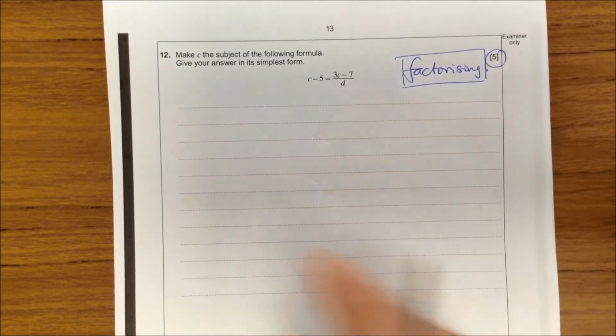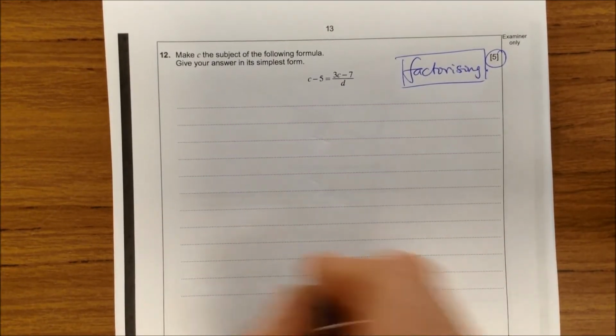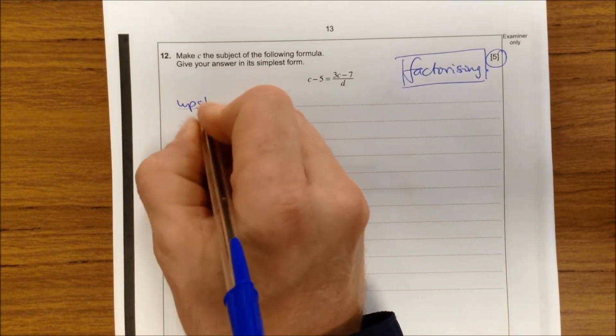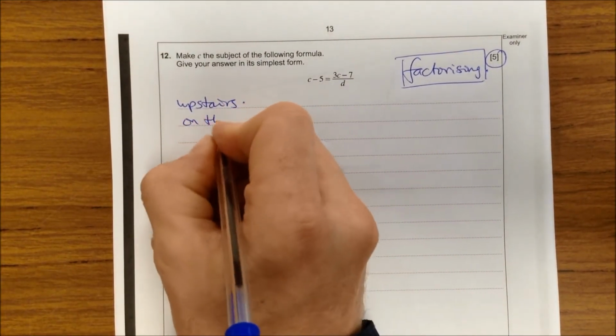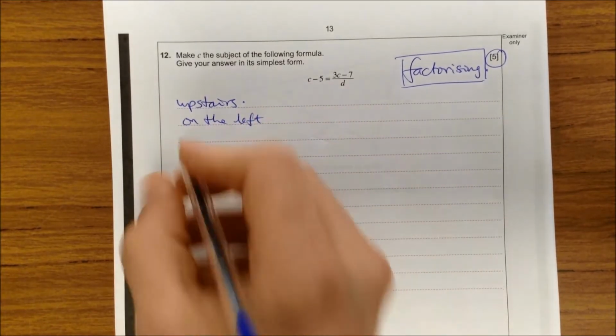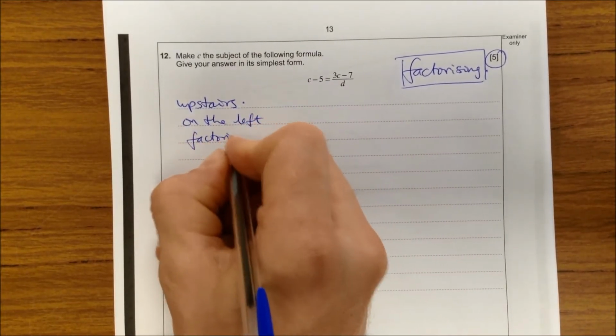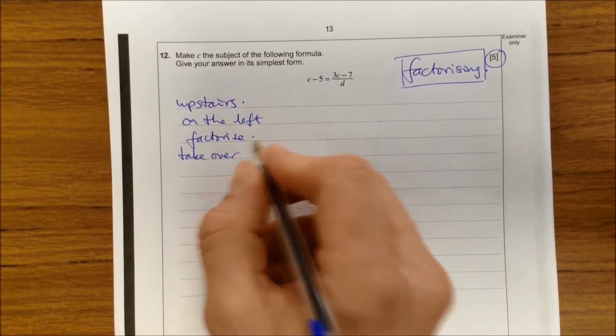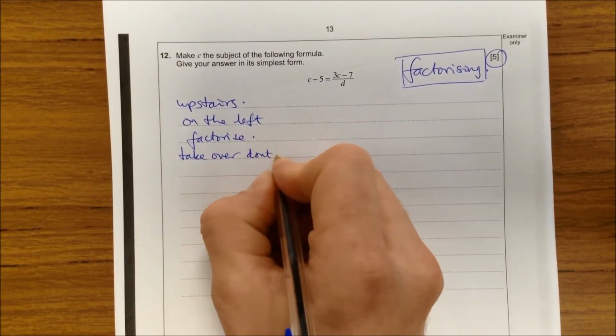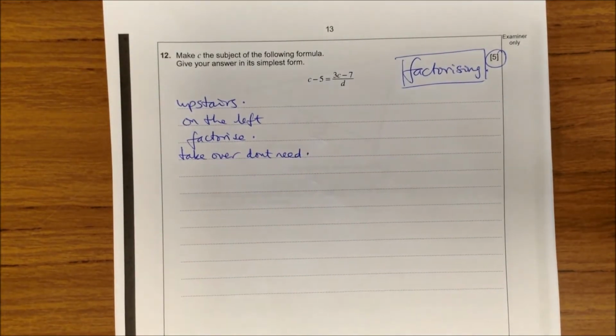The way I've taught it is to follow this pattern here, right? Get everything upstairs. Get everything you want on the left. Then factorise. And then take over what you don't need. Let me explain what that means, right?